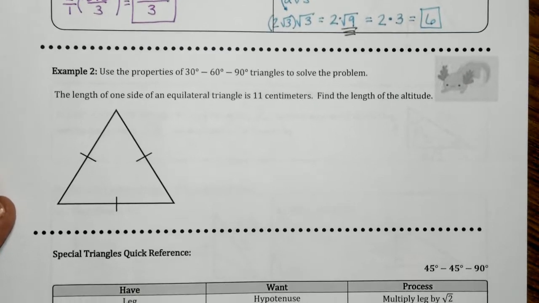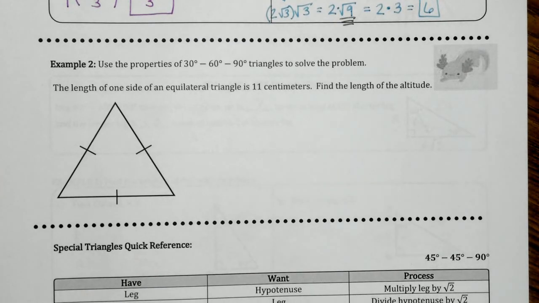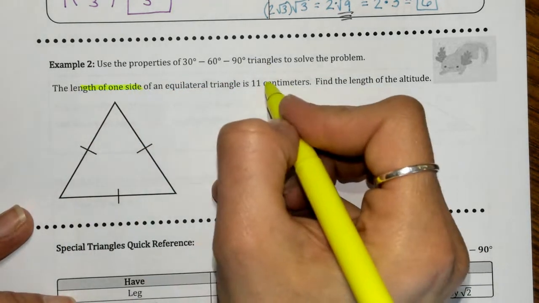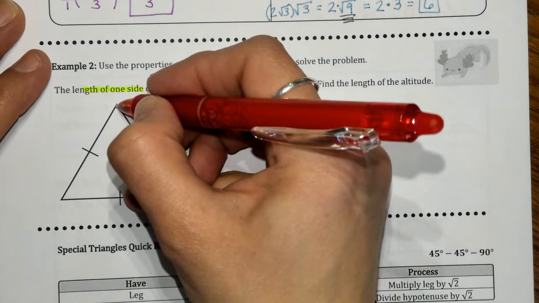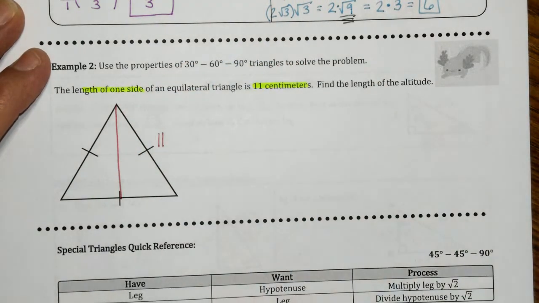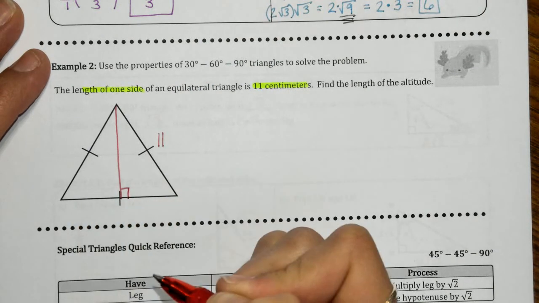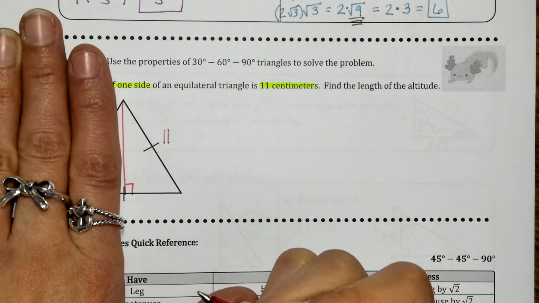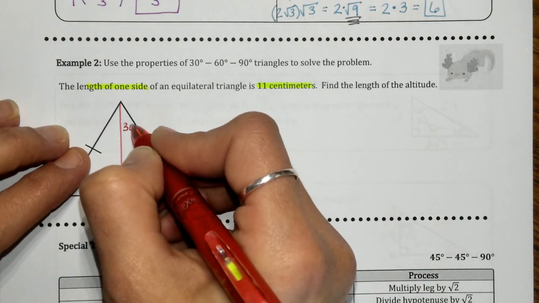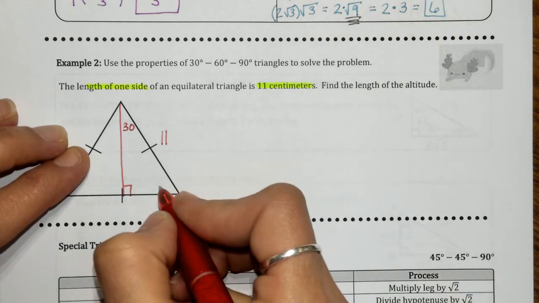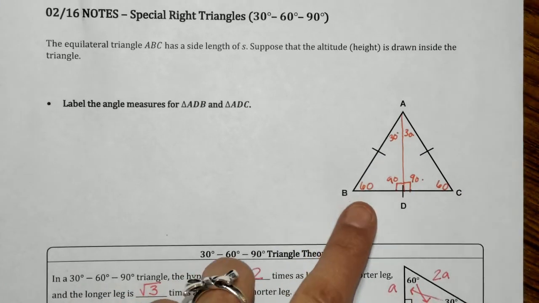The last problem, we're going to use this triangle. The length of one side is 11 centimeters. So we have 11 over here. We're going to find the altitude. The altitude, remember, is this segment right here, creating 90 degrees. So we can ignore one of our triangles over here. Up top, where the altitude came out of, is your 30 degrees, and then your 60 degrees over here. It's what we talked about right here on the front page.